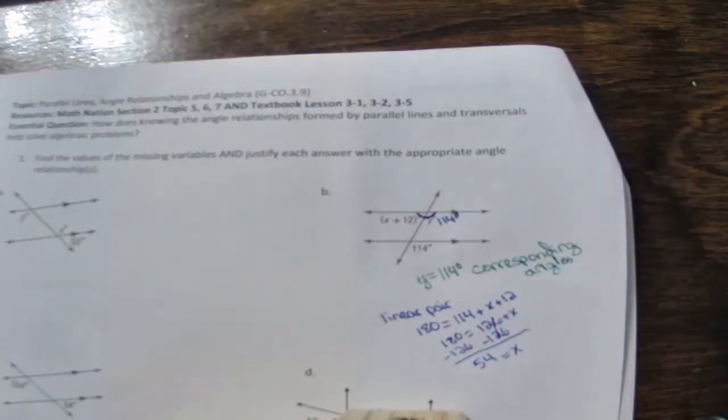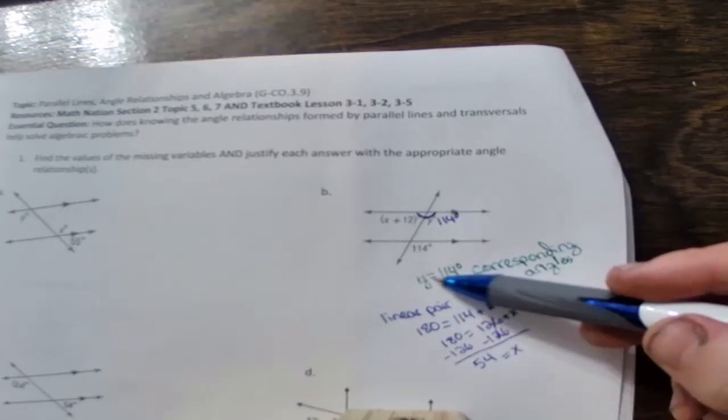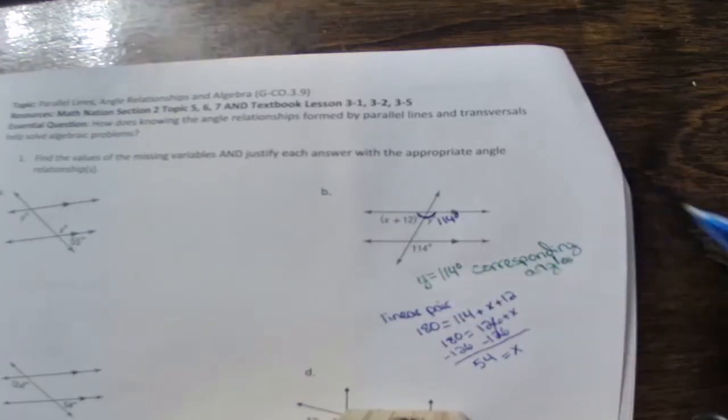So this one we were able to find x because we knew it was a linear pair. The one before it, we found y because it was a corresponding angle. So that's the idea of what we're trying to do with these problems. So next one I'm looking at is part C on that same page.